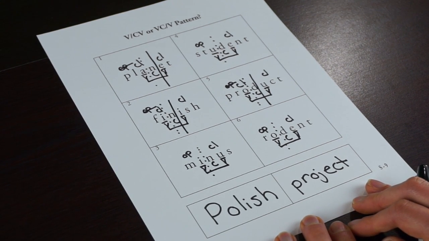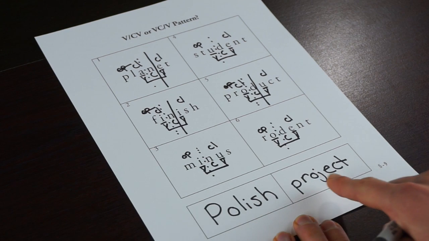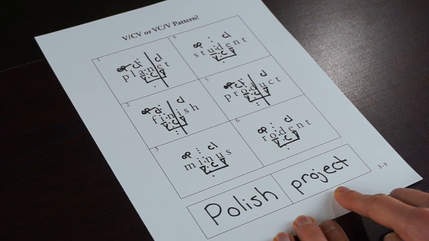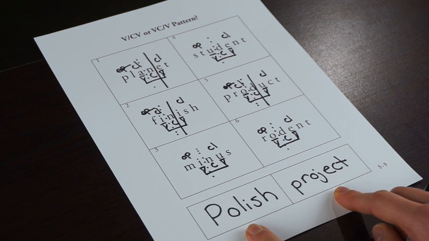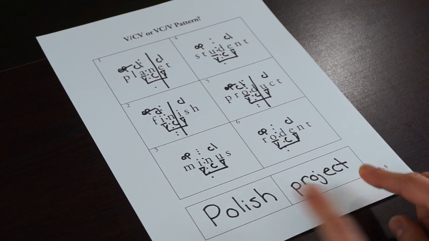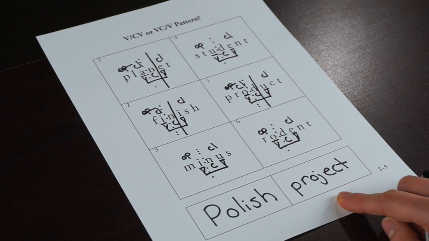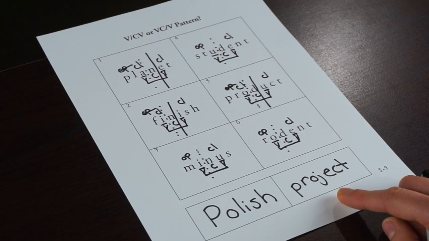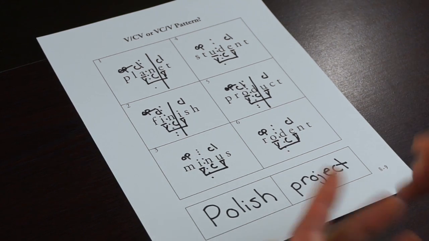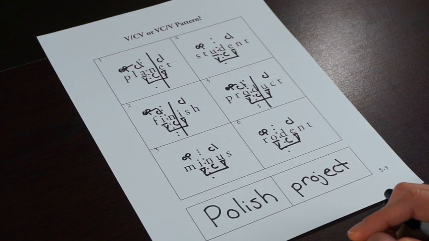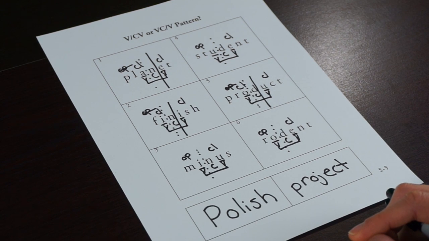So how did it go? You should have noticed that these 2 words could be divided either way. This could be Polish or polish. This could be project or project. So when you have a word that could be divided either way, what are you going to do if your students ask you about them?